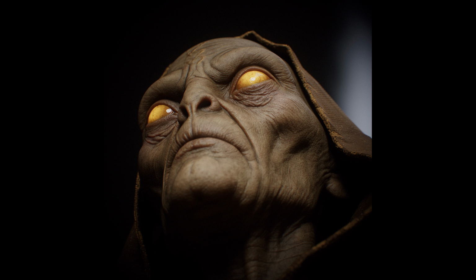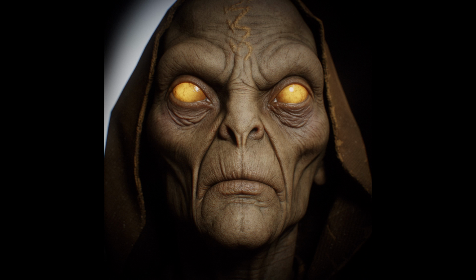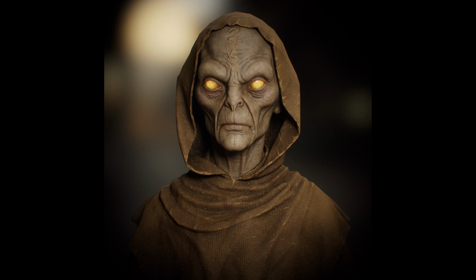Hope that you liked this tutorial about creating alien character in Mudbox, and you have also seen that you can create a really good portfolio piece in just one day. Alright guys, take a deep breath and stay tuned for more tutorials.